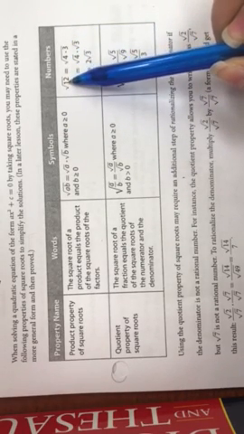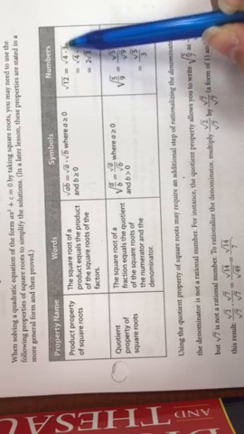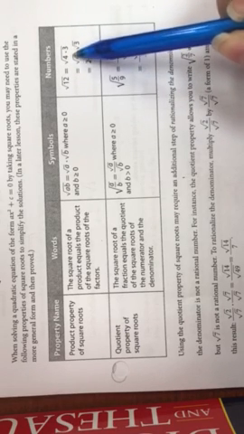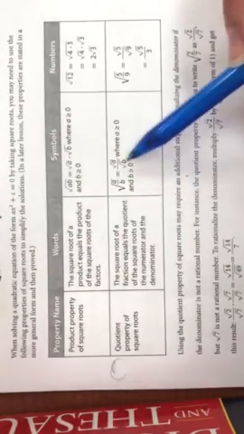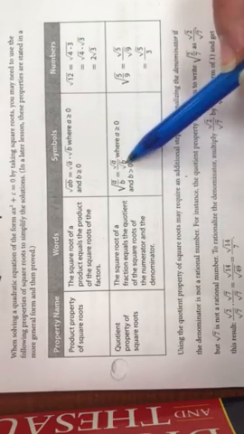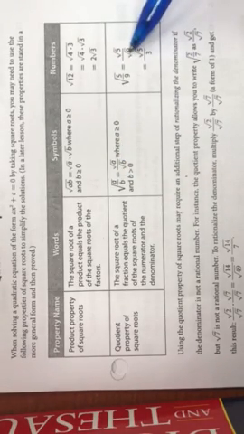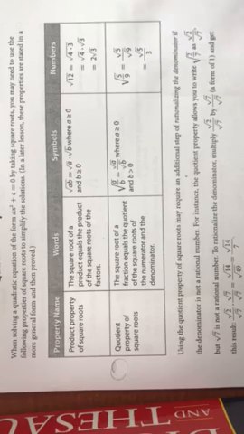So 12 is basically 4 times 3. So they separated them out, and then the square root of 4 is a 2. So that's how they got 2 times the square root of 3. It works the same thing with division. If you have the whole fraction under a division sign, you can separate it out, just like they did here. The square root of 9 is 3. That's how they got it on the bottom.